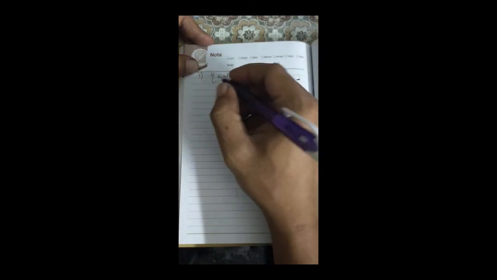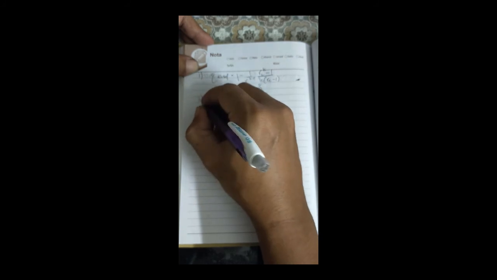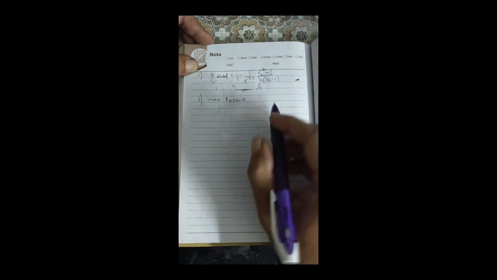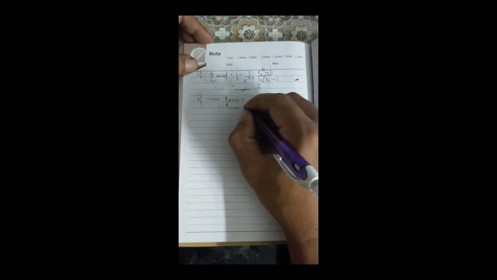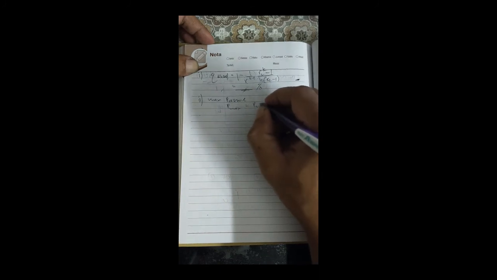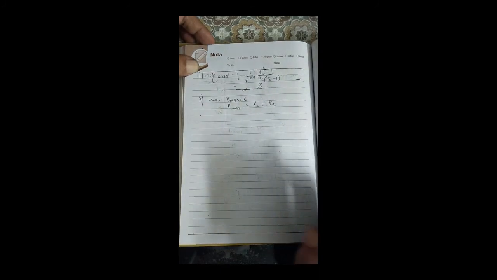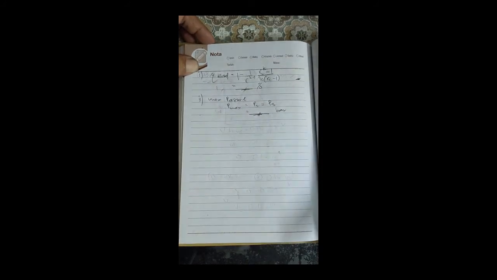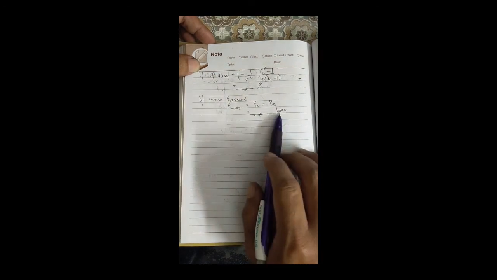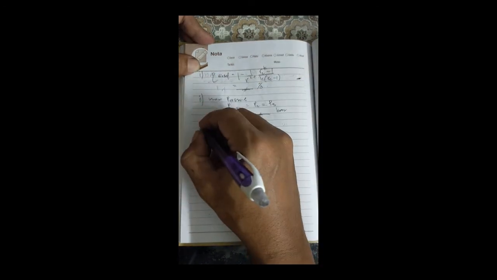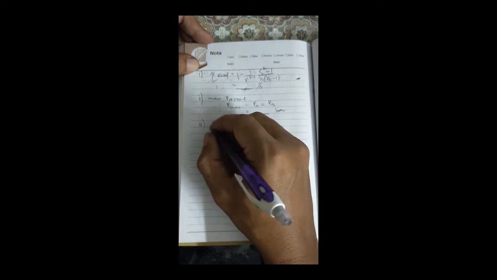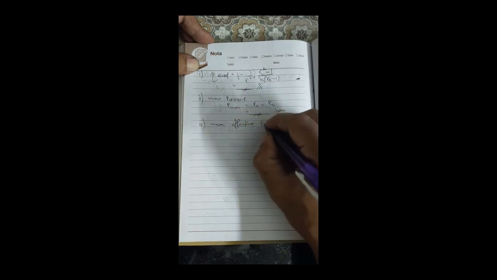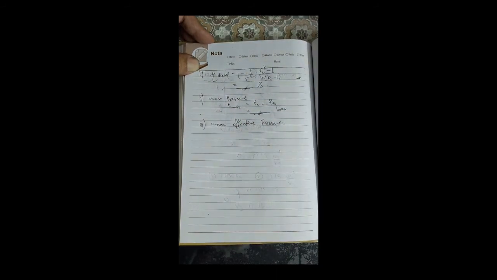Alright, so number 2 is maximum pressure. This is 1, 2, max pressure. So P max is P2, which is equal to P3. So we have determined P2 and P3, in bar if you do not change to kPa. Number 3 is mean effective pressure.